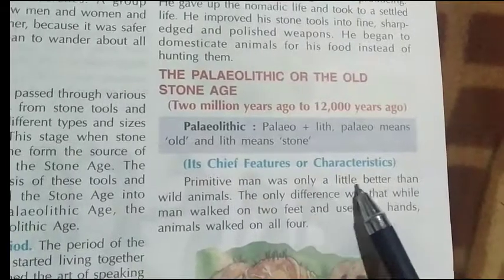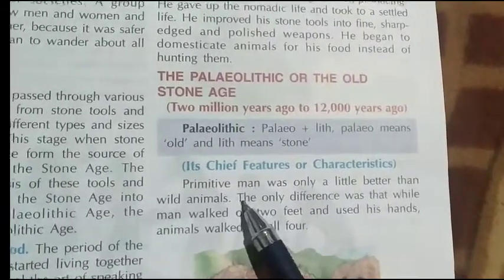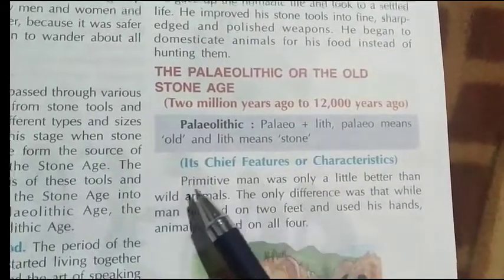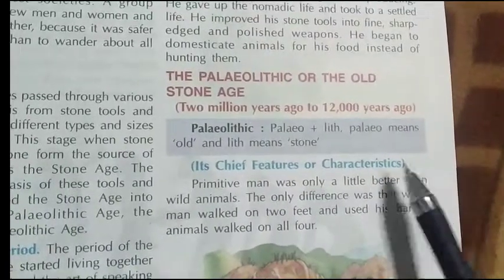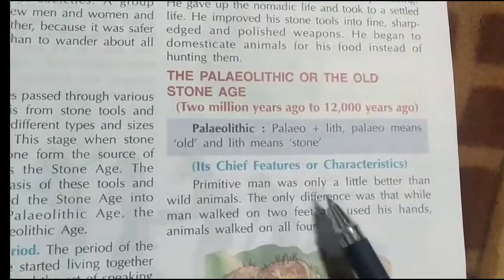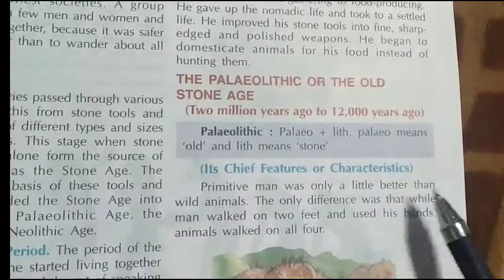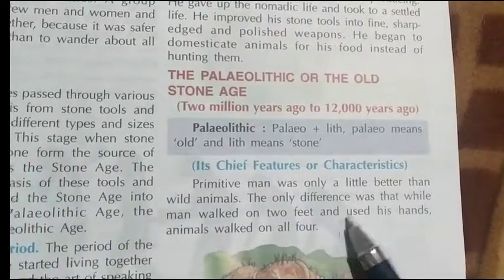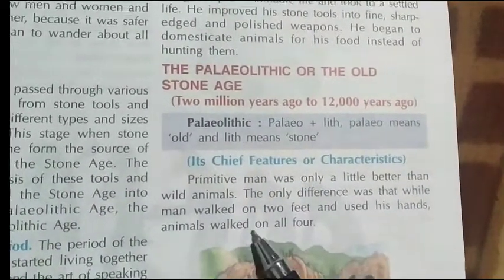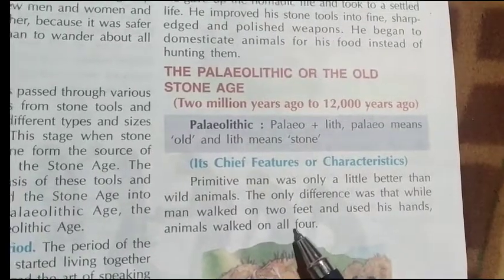Old Stone Age. Its chief features or characteristics. Primitive man was only a little better than wild animals. That means early man, okay? Early man was only a little better than wild animals. The only difference was that while man walked on 2 feet and used his hands, animals walked on all 4.